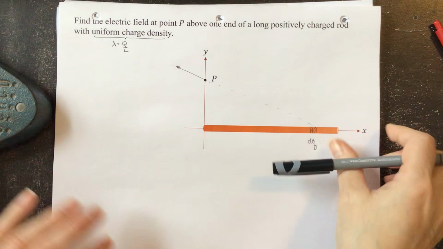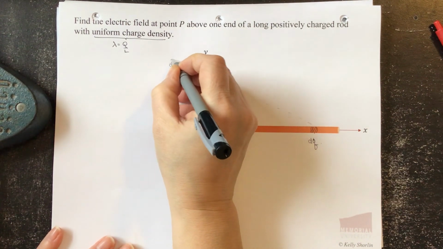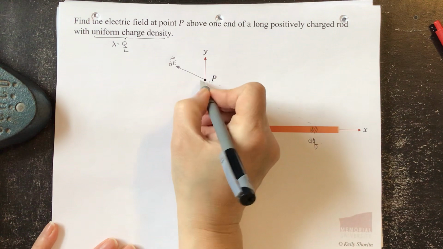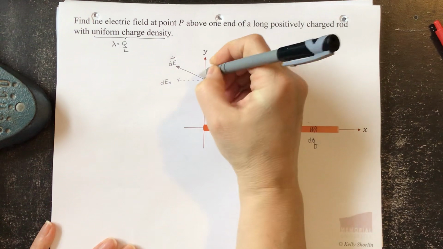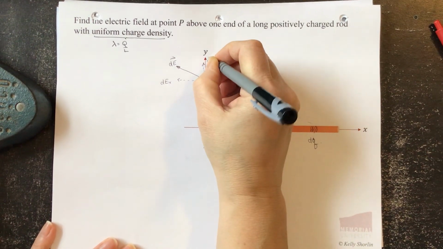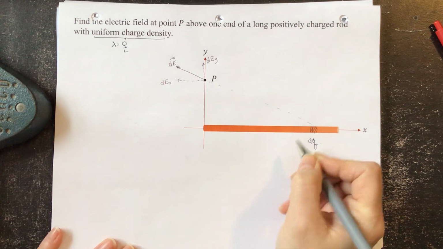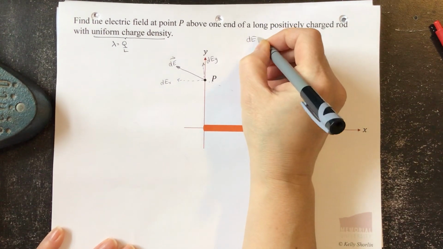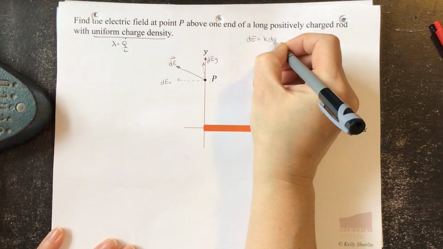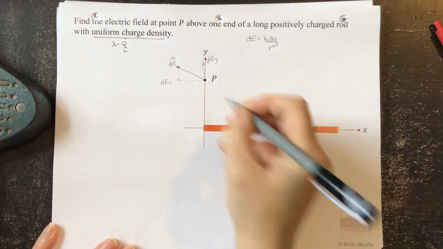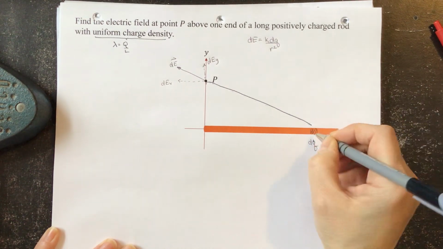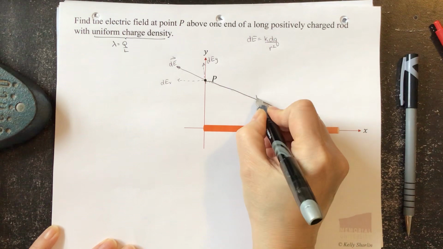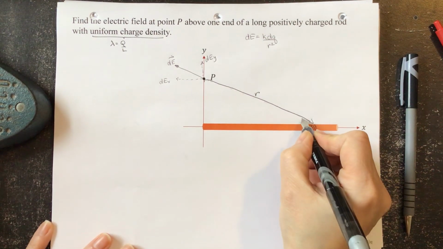This is a little bit of charge, so it makes a little bit of field. We call that little bit of field dE. It is a vector, so we draw it with a vector symbol. It has components. The x component is horizontal, dEx, and our y component is vertical, dEy. We know that dE equals k times dq over r squared. r is from our point to our charge. So there's our r.